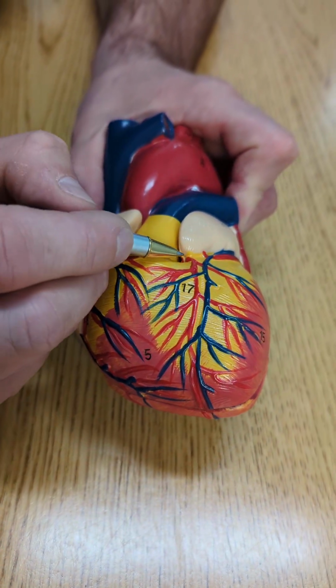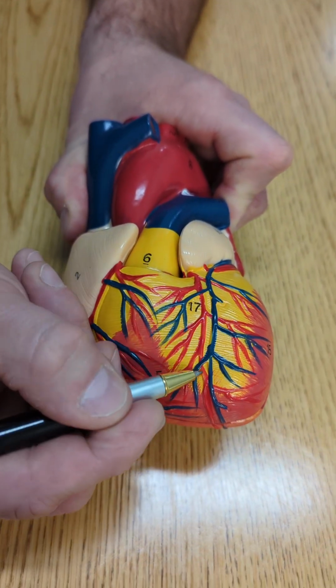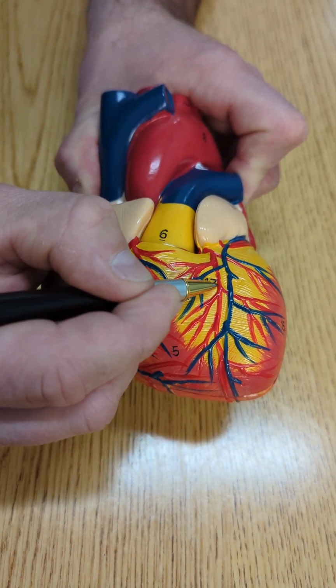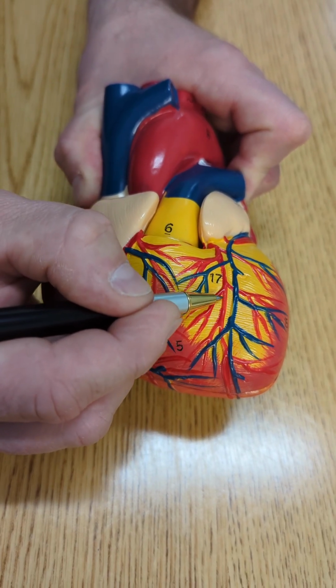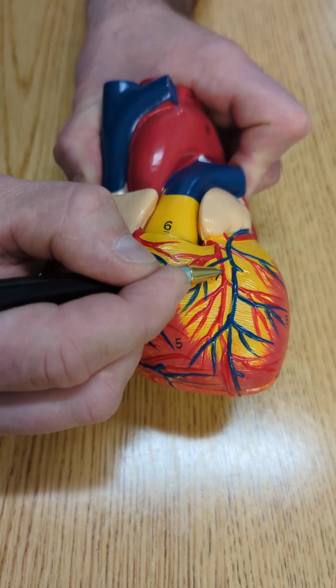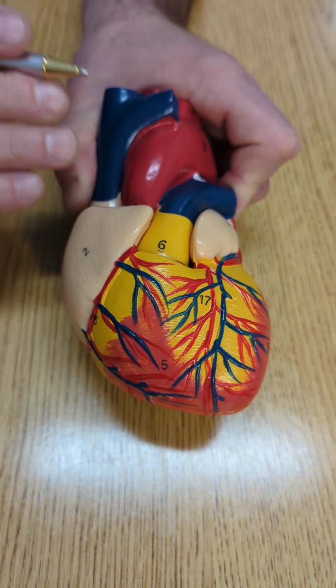On the front side, the left anterior descending is also referred to as the interventricular artery.